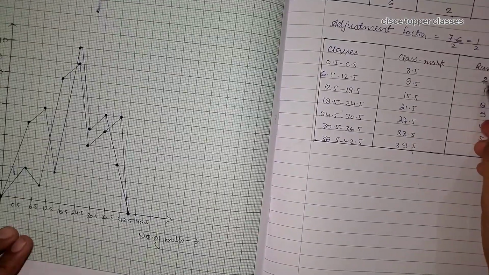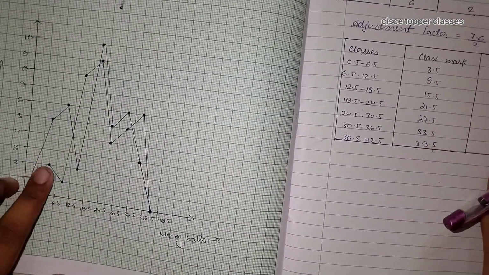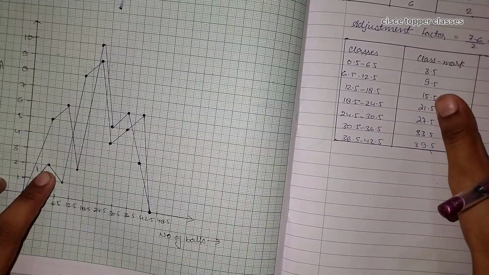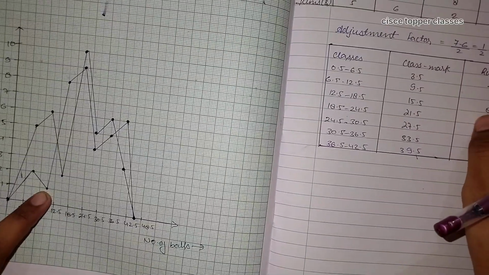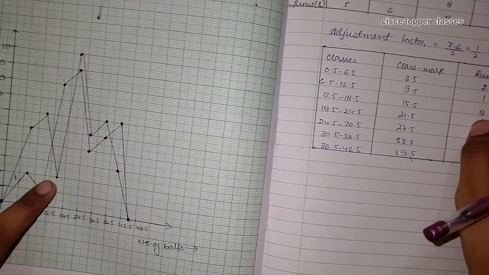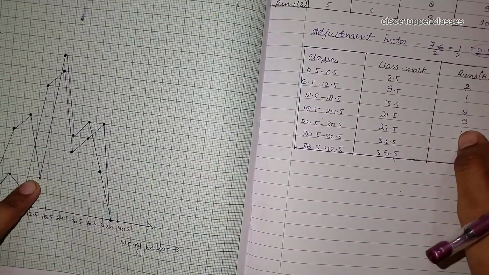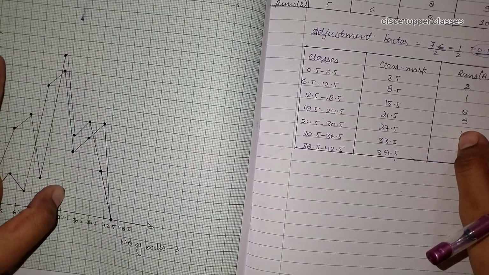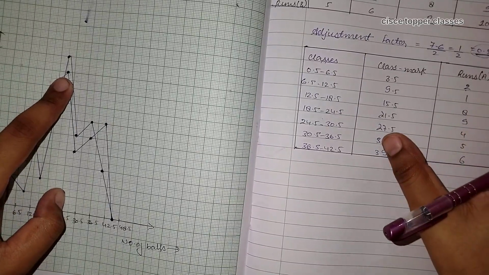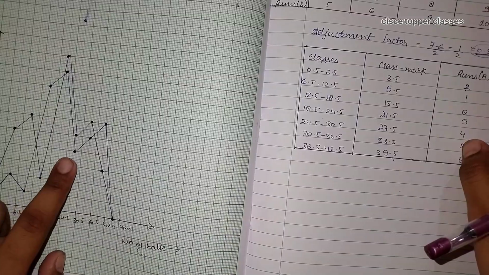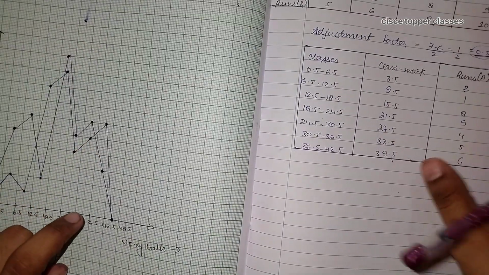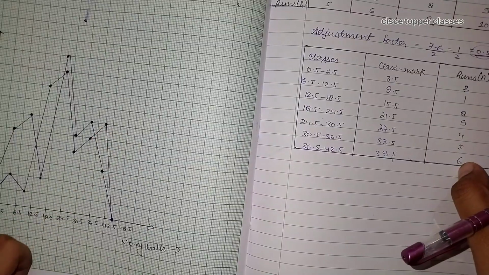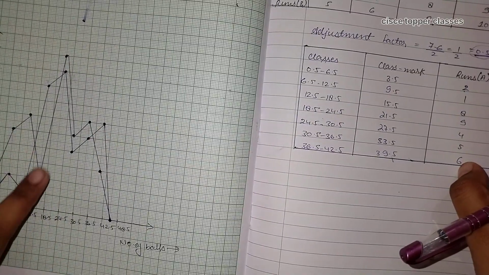If we write firstly the runs of A, this is 3.5 class mark and 2. So we will just mark 3.5 and 2. Afterwards 9.5 and 1, and after that 15.5, then 8 here. So this will be 15.5 and 8. Like this 21.5 and 9, and for 27.5, this is 4. So 27.5 will be 4, 33.5 will be 5 and 39.5 will be 6 here. Like this only we have to draw for the new one.